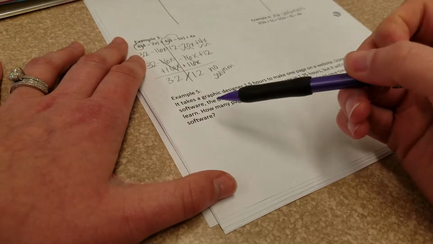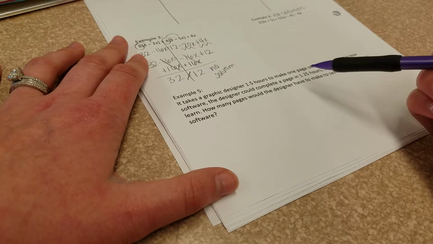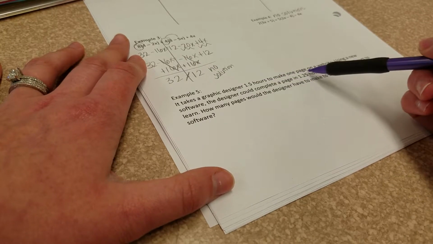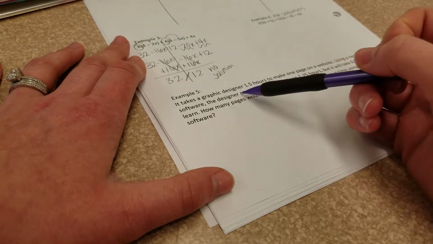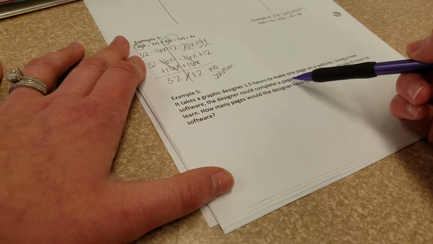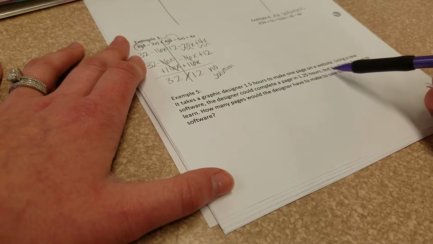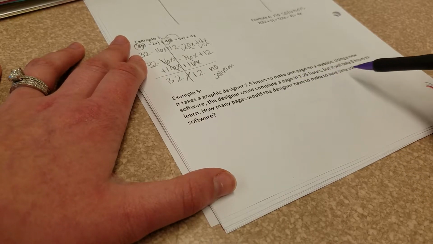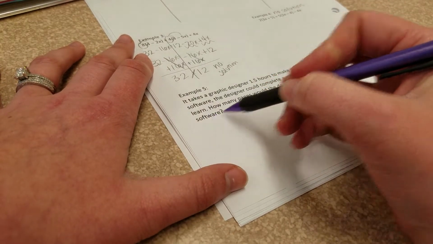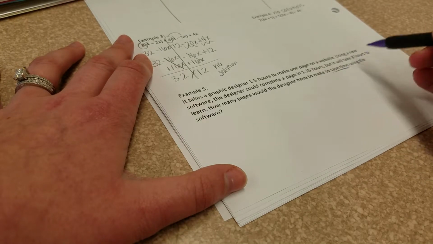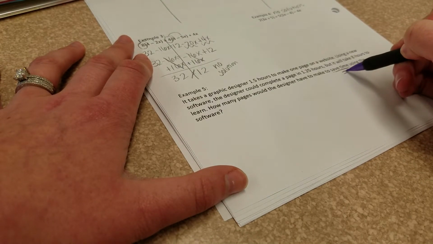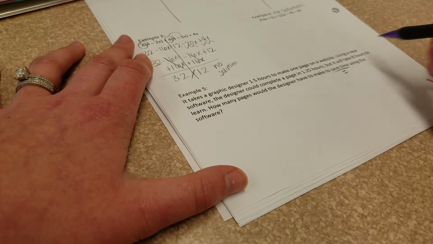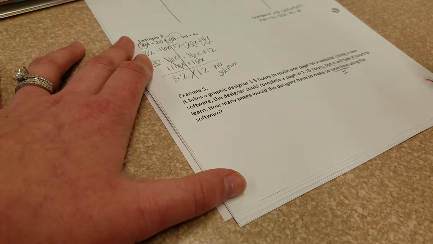Now that you've done that one, take a look at example number 5. It takes a graphic designer 1.5 hours to make 1 page on a website. Using a new software, the designer could complete a page in 1.25 hours, but it will take 8 hours to learn. How many pages would the designer have to make to save time using the software? So to save time, we're trying to find out when are they equal, because then we could figure out when would the software actually balance out.